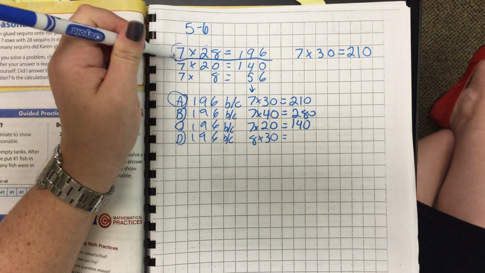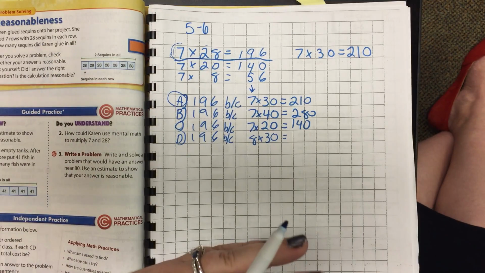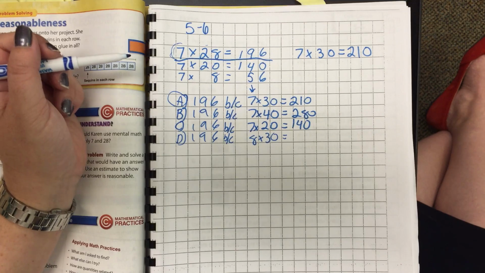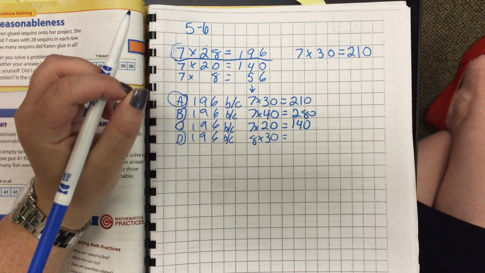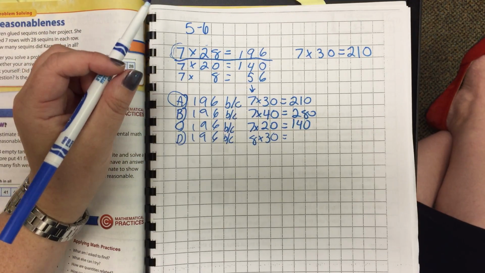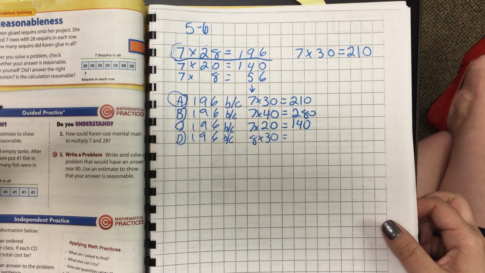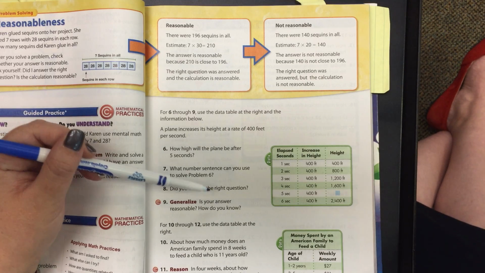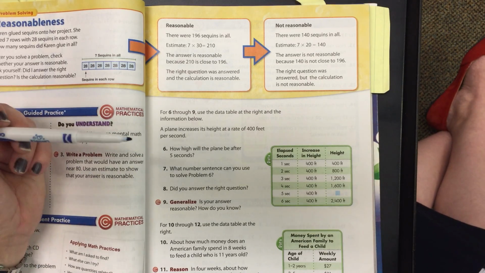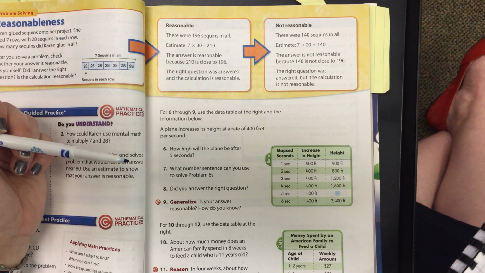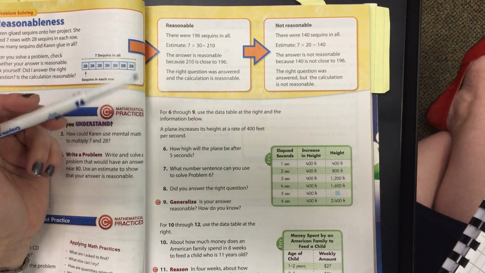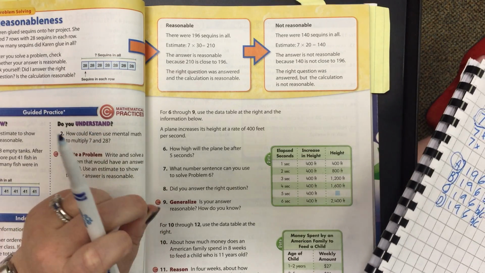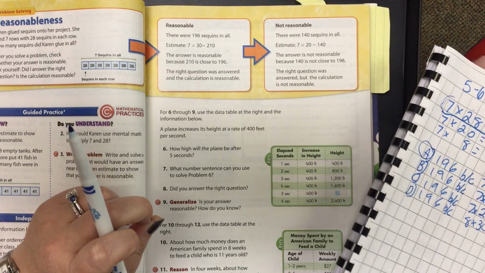So we never change the groups. We never change the amount of groups. We can round how much is in each group. So that's the main focus. But other than that, guys, it's going to ask these questions. We're going to be seeing these later on. It's going to ask these questions. Did you answer the right question? How do you know it's reasonable? Because I did the math and I took my time and I put everything nicely and neatly organized in the boxes, that's how I know I did it right. And yeah, I know it's reasonable.